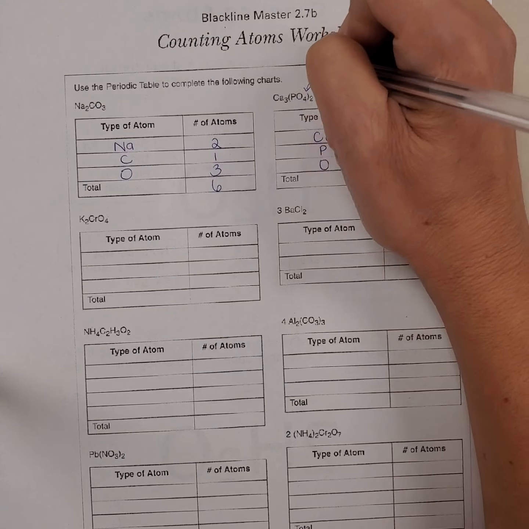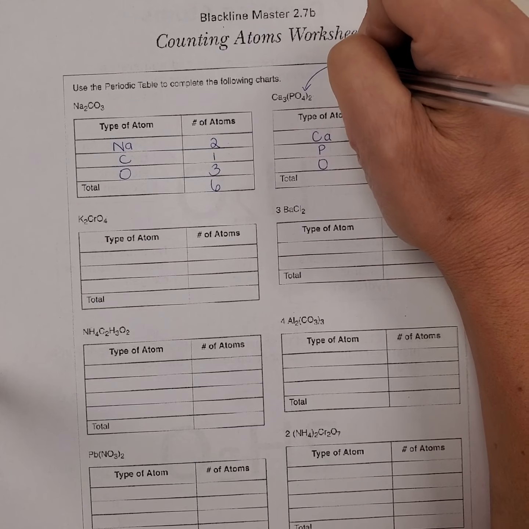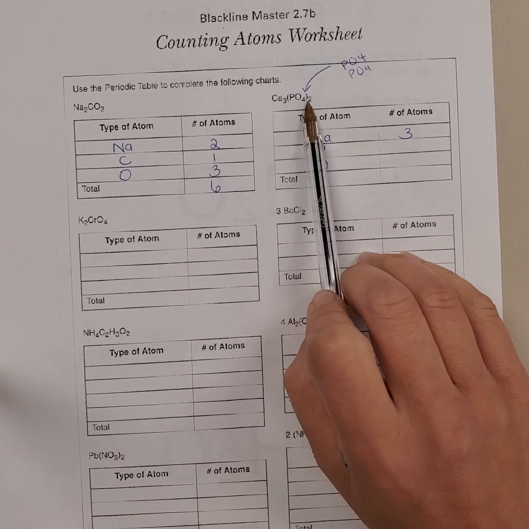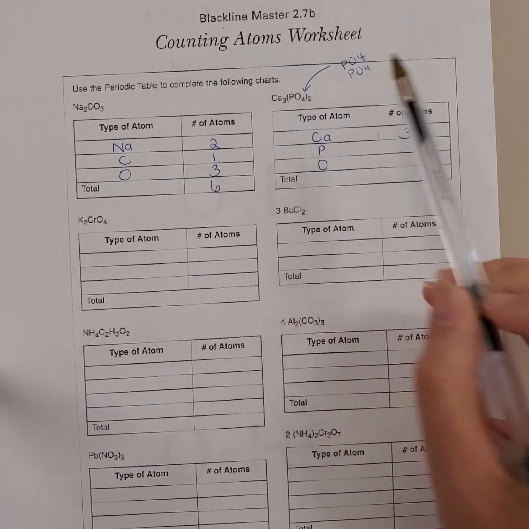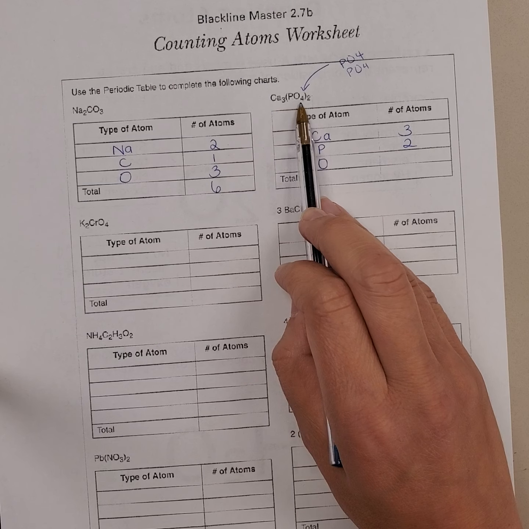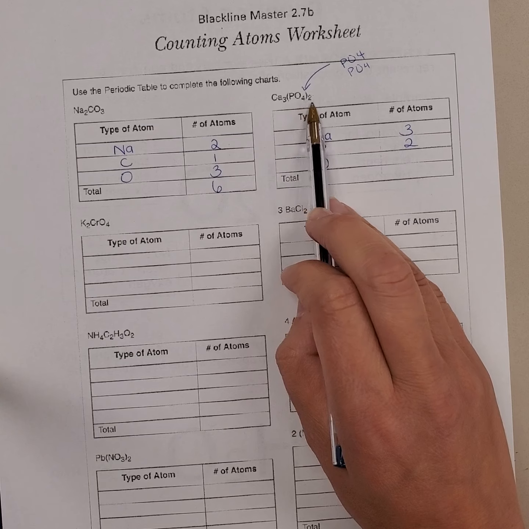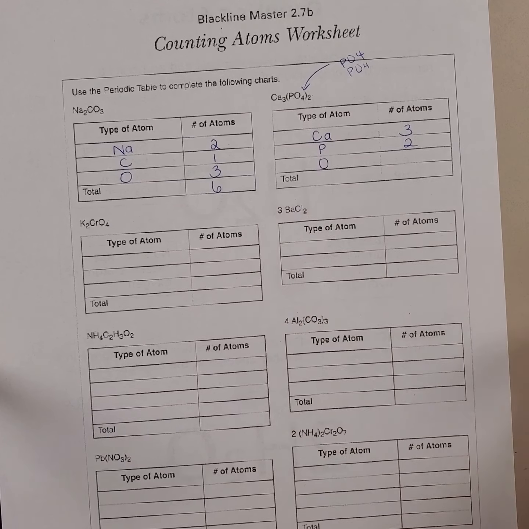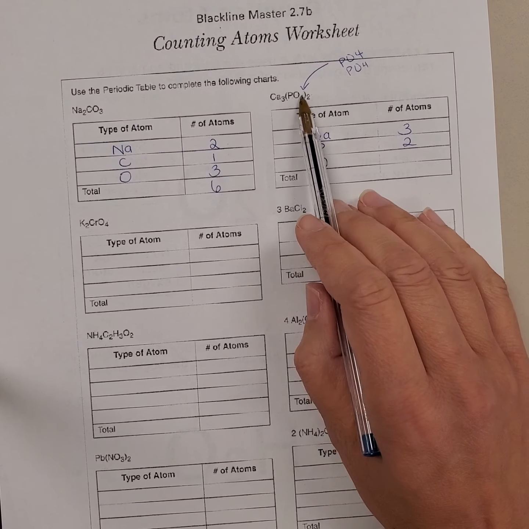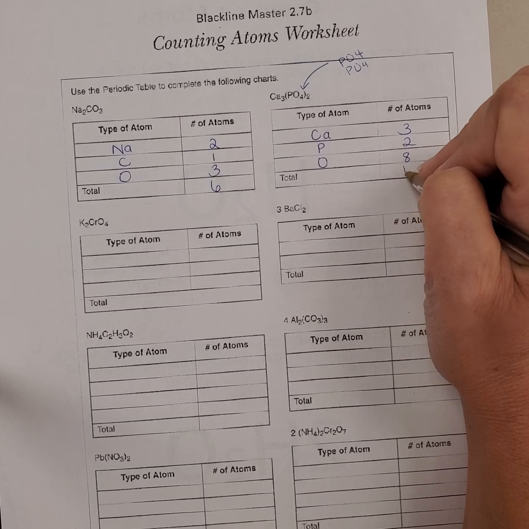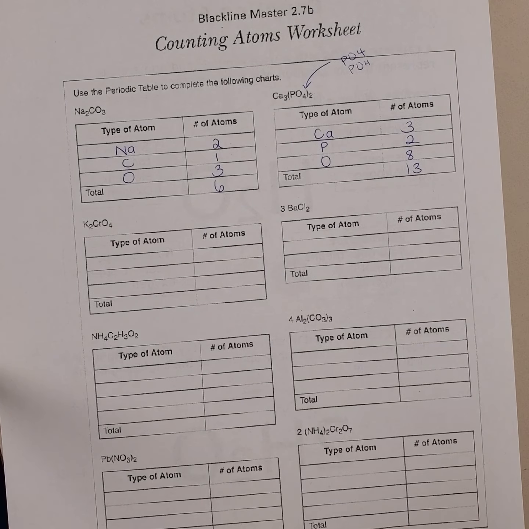This is like saying that you have 2 phosphate ions, so if you have 2 phosphates, you have 2 phosphorus. Now oxygen has a 4, and then there's a 2 on the outside. When you have 2 subscripts on the same element, you multiply those 2 numbers together. That gives you 8, so it has a total of 13.